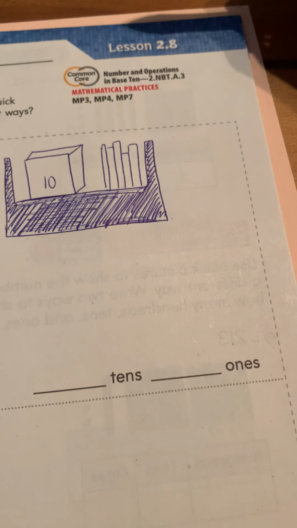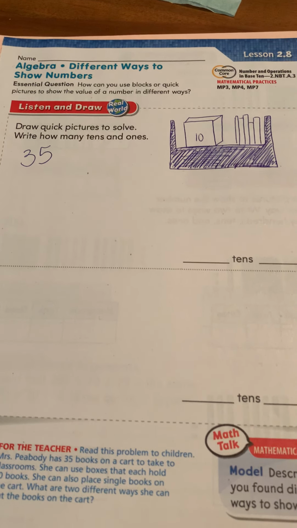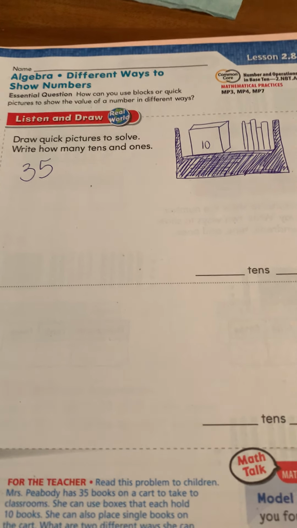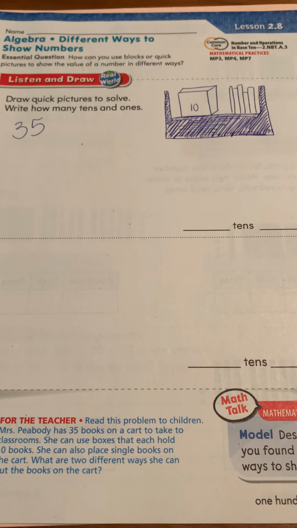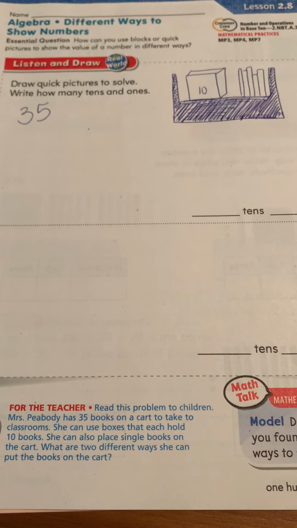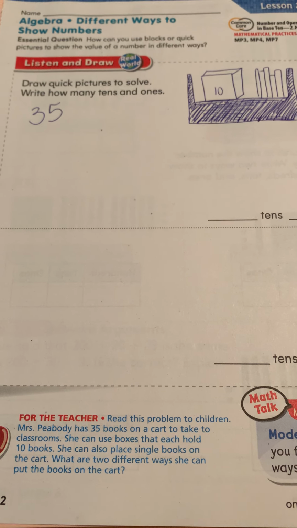We're going to do lesson 2.8 that we sent home this week. If you follow along, we can do it together. If I'm going too fast, just hit pause and then you can catch up. You can go back, you can replay it. Try to make sure that you are staying with me, but you can always go back and pause.